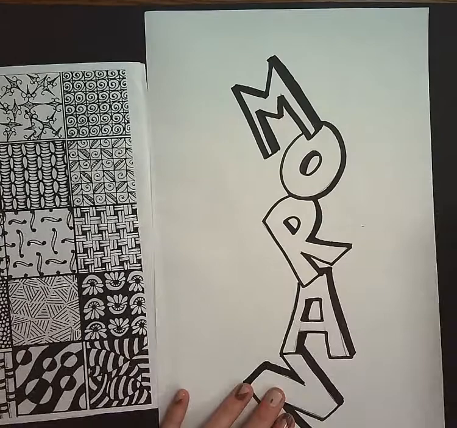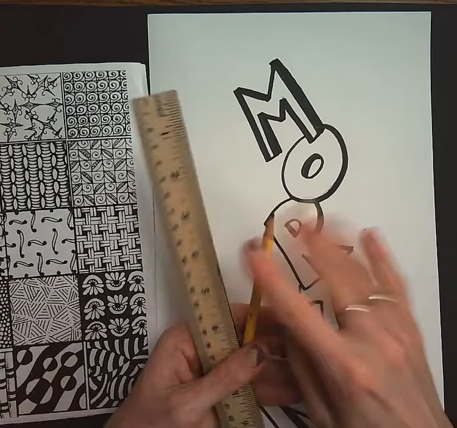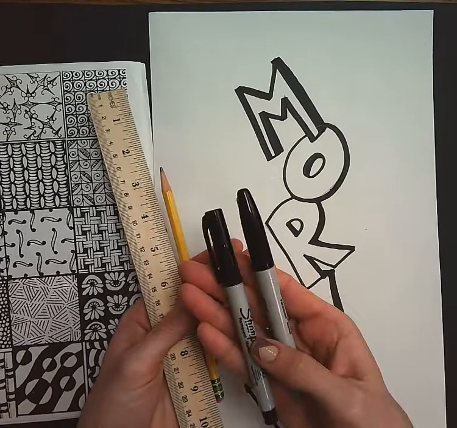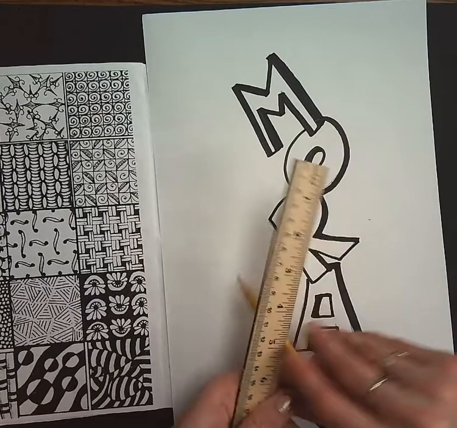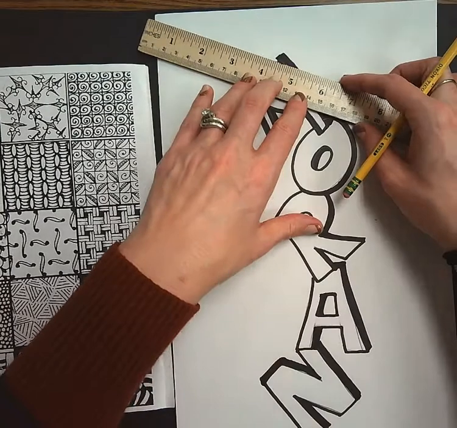So the first thing we're going to do is break up the space in the background. We need a pencil, a ruler, an eraser, and a thick and thin Sharpie for this step. You're going to break up the space in the background. I want at least 8 different spaces.